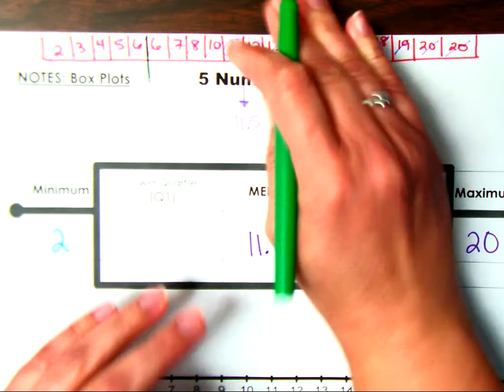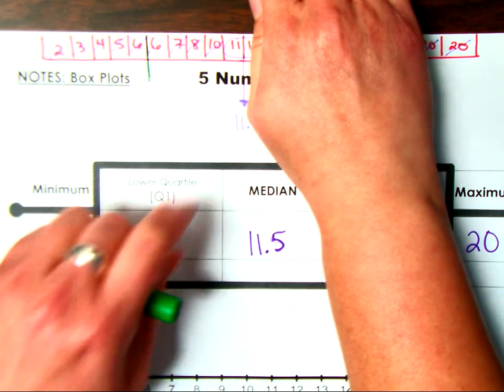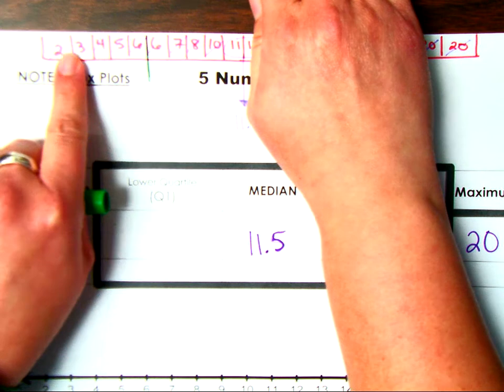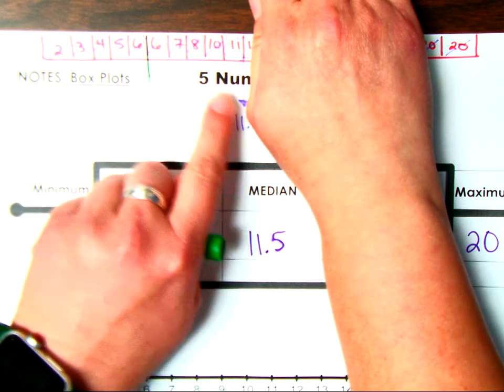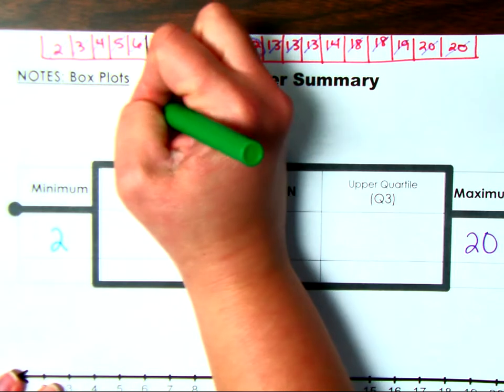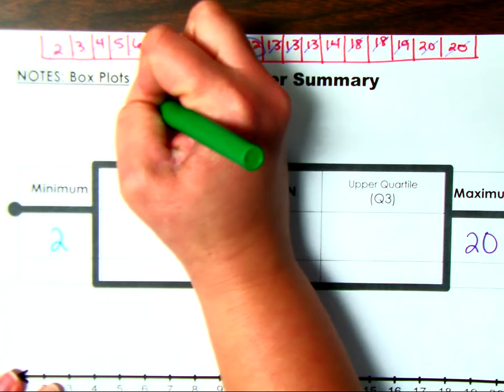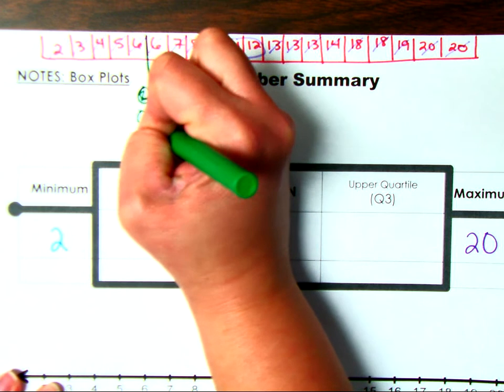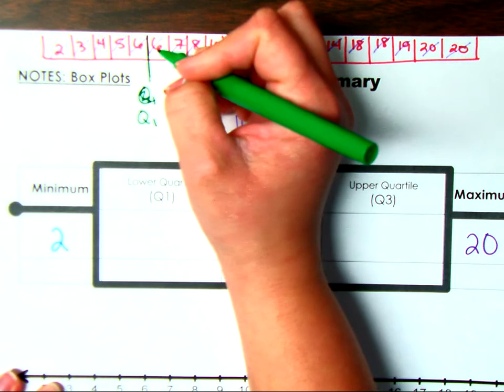See how I have this? So my lower quartile is going to be over here. So here's my median right here. Over here, I want to break this up into equal parts. So right here is quartile 1. That's supposed to be a Q. It got kind of messy. So my lower quartile is right here.